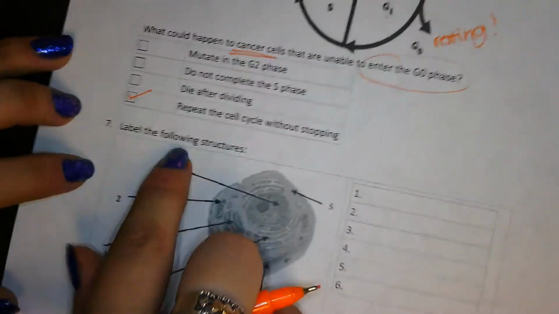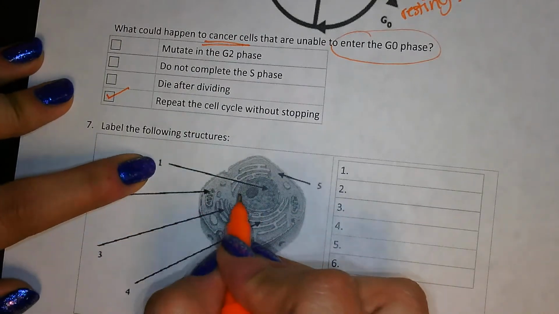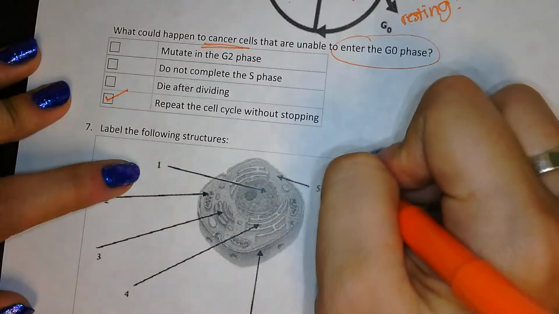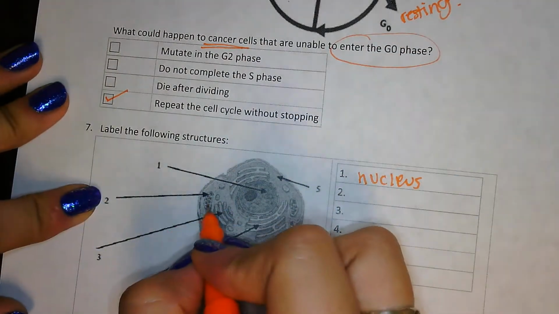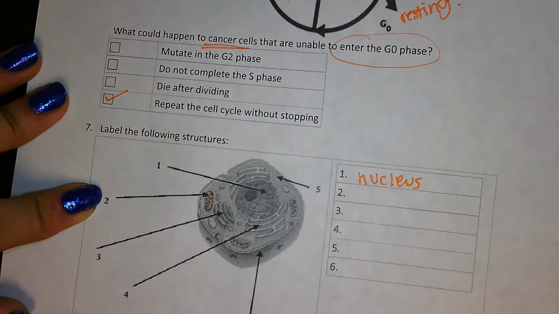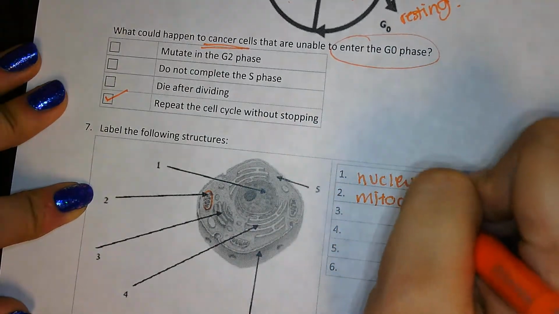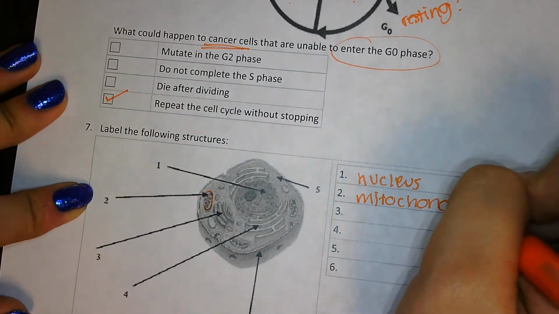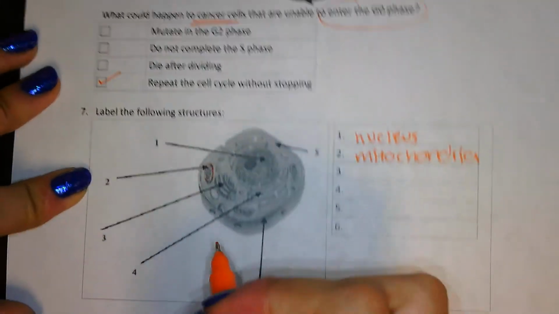All right, number 7. I'm going to label all these structures. Number 1 is pointing at a big circle in the middle of the cell. That's probably my nucleus. Number 2 is pointing like a little bean thing with some zigzags in it. That's called the mitochondria. Mitochondria are the powerhouse of the cell. They make all the energy in the form of ATP.